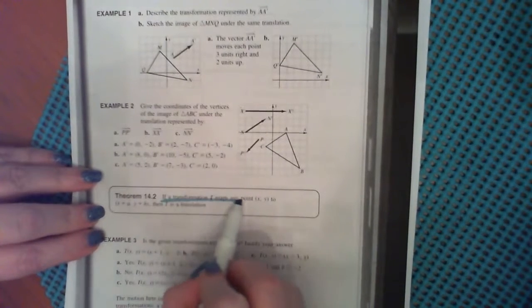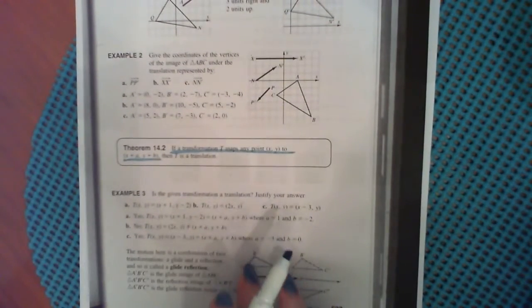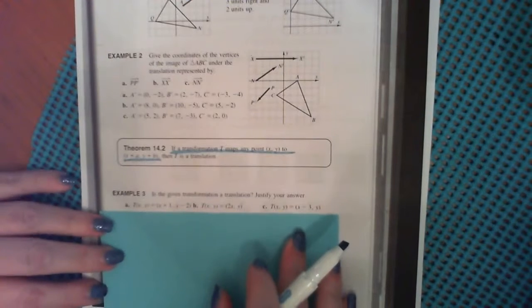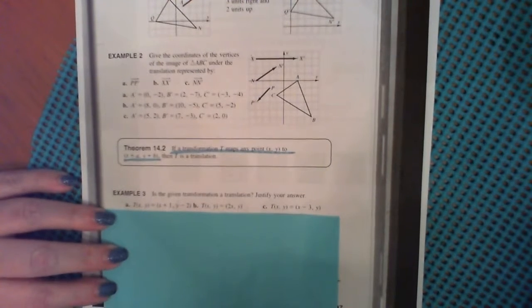And that's right here. If a transformation T maps any point x, y, then it has to map this way in order for it to be a translation. This way, so that you're adding something to both letters. You can't be multiplying to both letters. You have to be adding to both letters. If you subtract, that's fine, because that's like adding a negative, but you can't divide and you can't multiply. So, if you look down here, they want to know if these three are just transformations or are they actually translations.